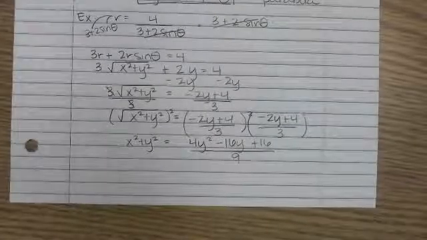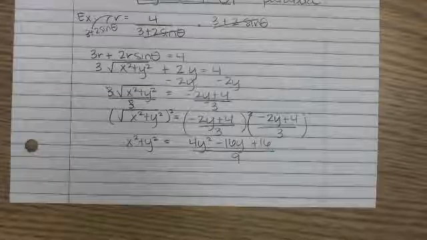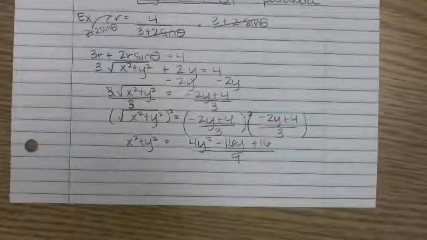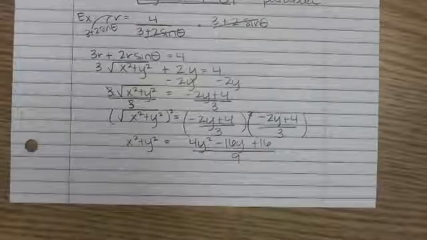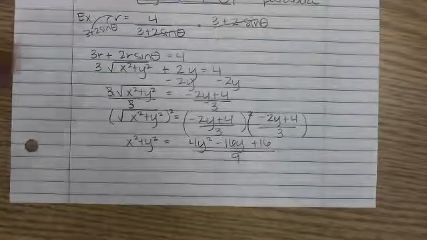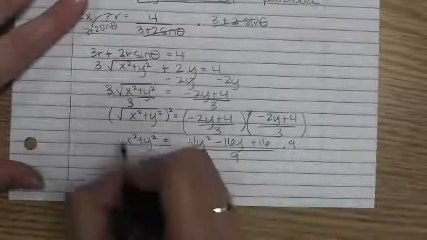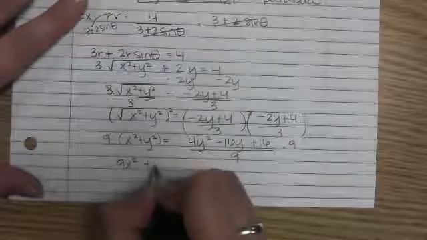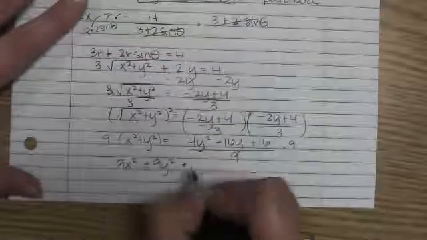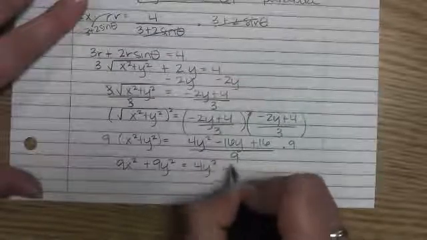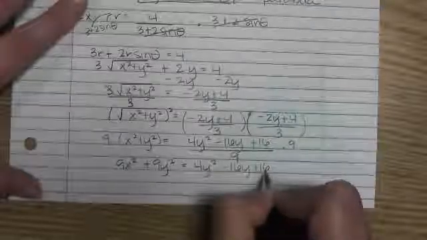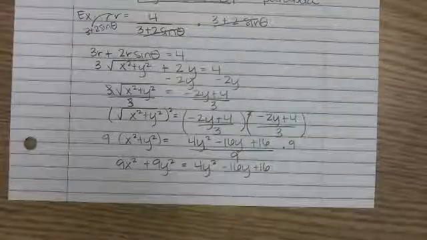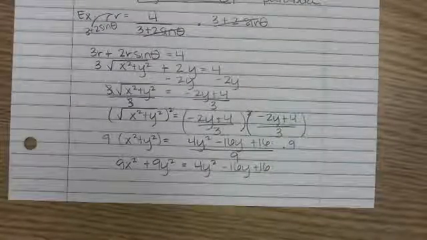Okay, do you see how similar these problems have been? They're essentially the same thing. Okay, what should we do next? Multiply by the 9. Anyone have a prediction about what it's going to be?